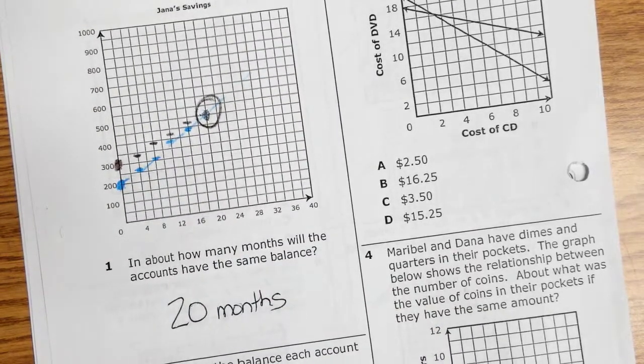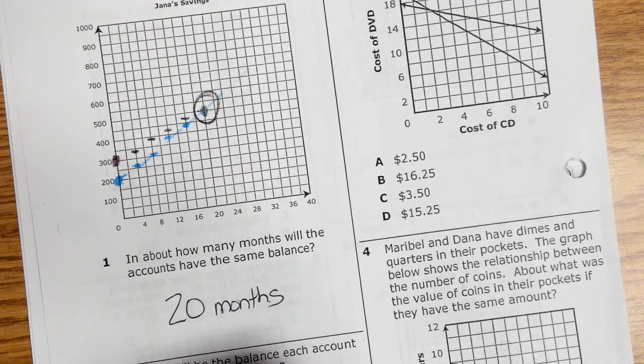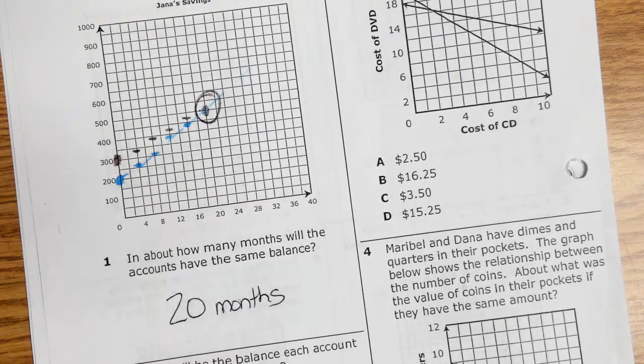Okay. What will be the balance in each account when they are the same? $500. Okay. All right, let's turn to page 90.